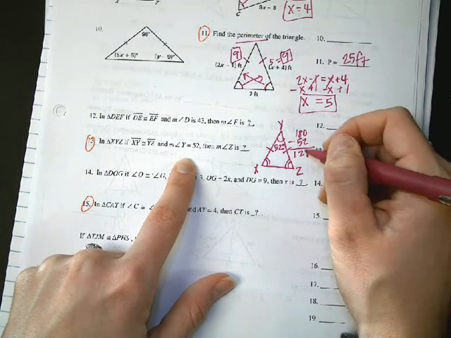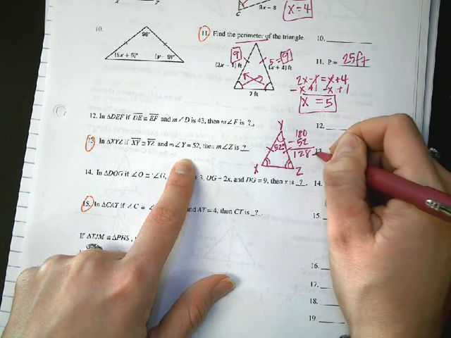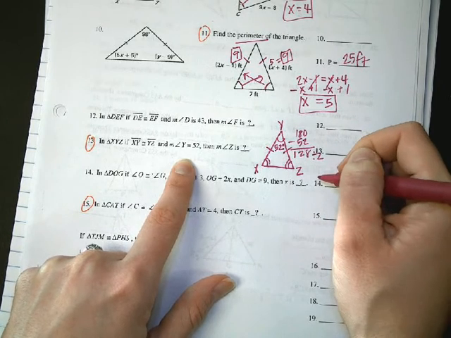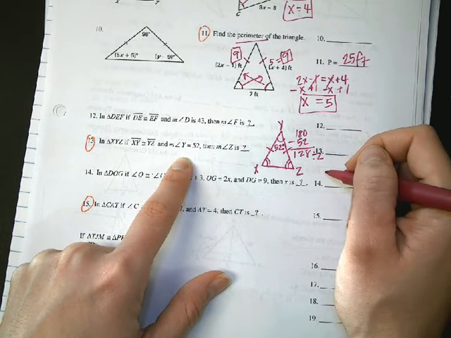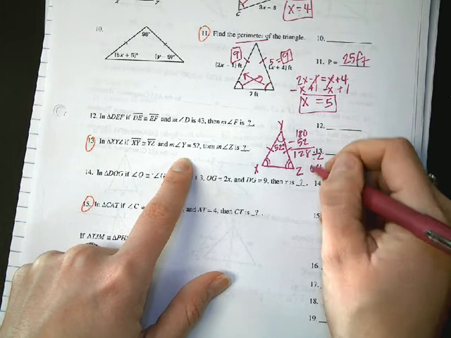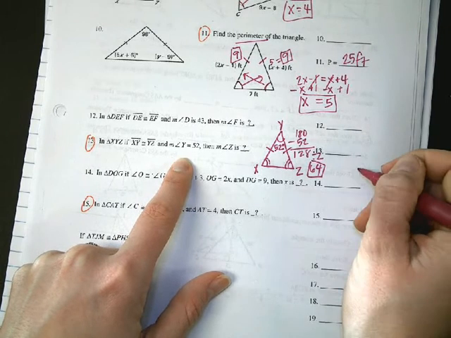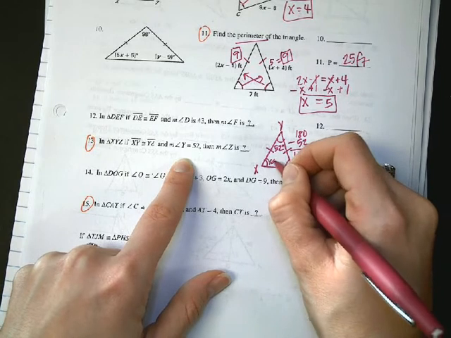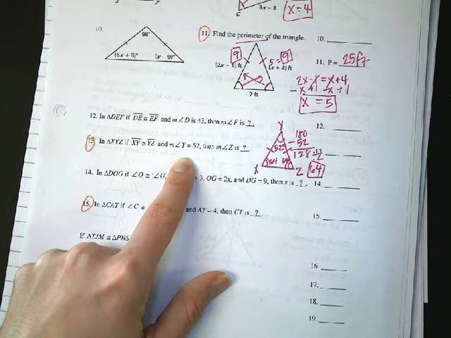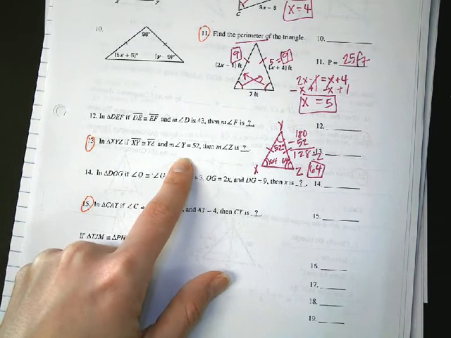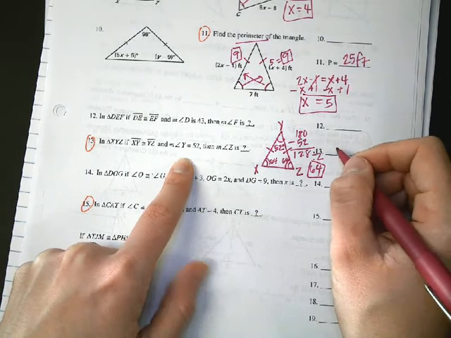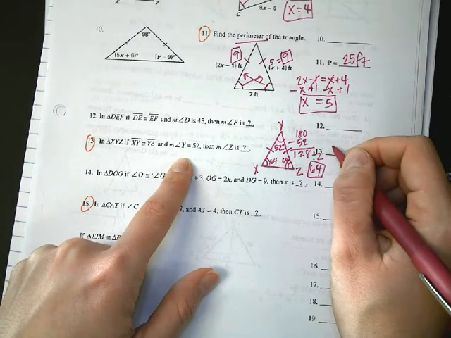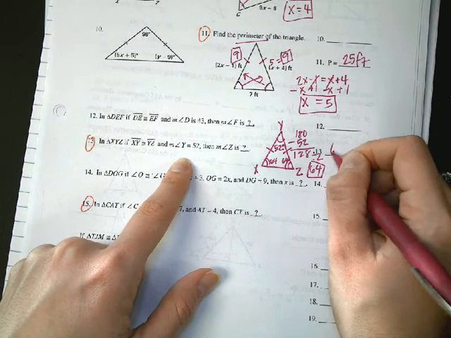So 128 divided by 2 is going to be 64. I can always go back and double check myself, plug it in here, and see, does 64 plus 64 plus 52 add to equal 180? Yes, it does. So number 13 is 64.